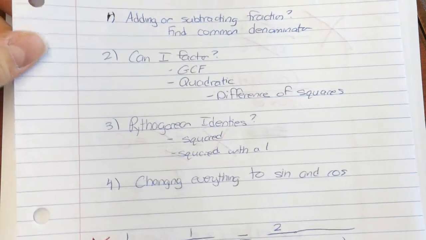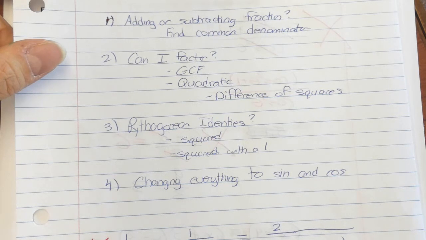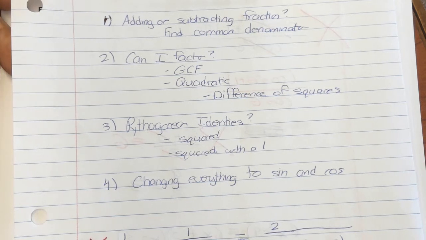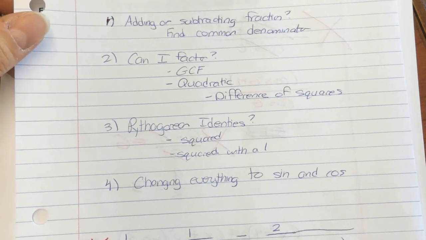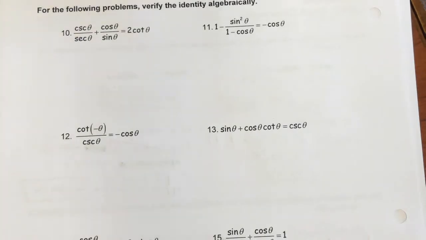These are kind of our 4 things. Am I adding or subtracting fractions? Should I be finding a common denominator? Can I factor, either a GCF? Is it a quadratic? Is it difference of squares? Is it Pythagorean identities? Something squared or something squared with a 1? Or will changing everything to sine and cosine help? So that's kind of the 4 strategies if you get stuck to help us through.